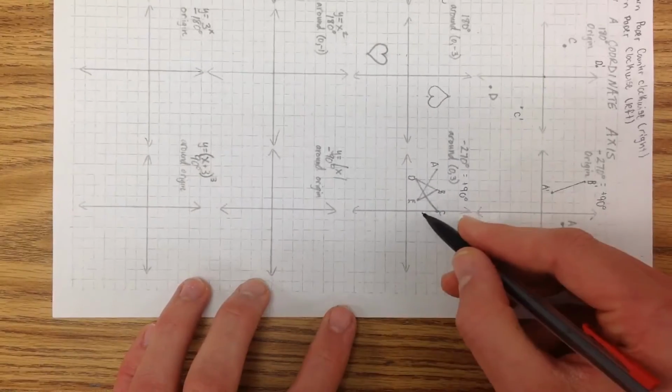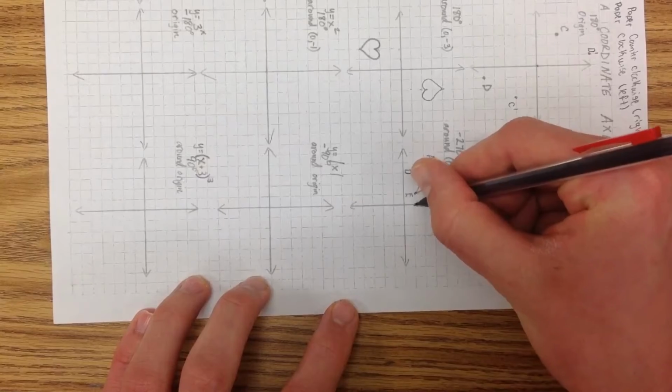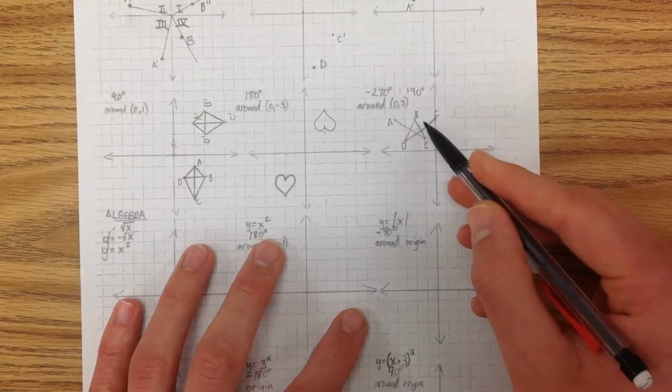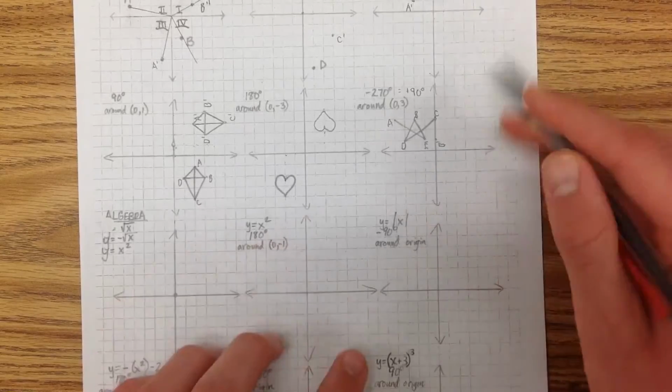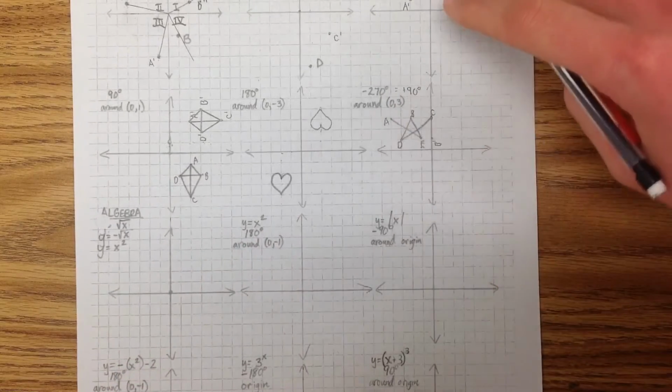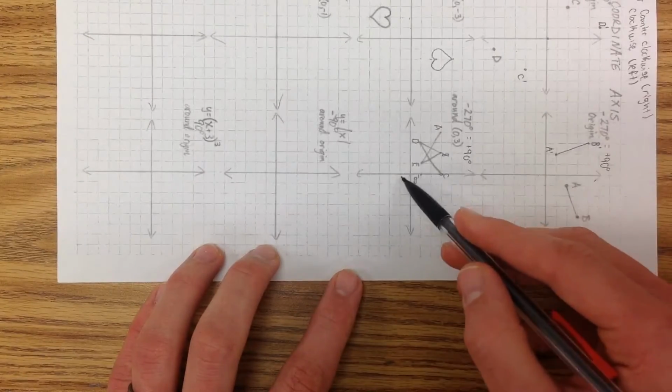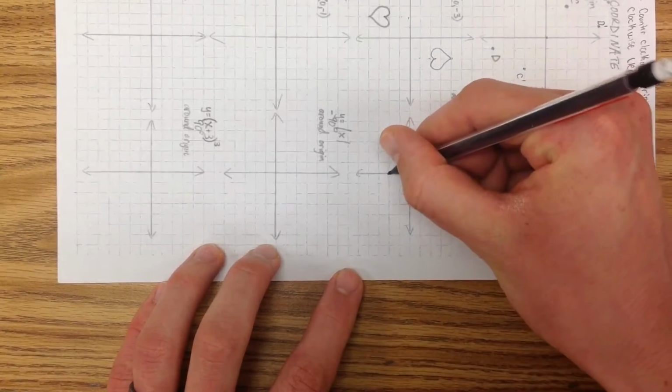So I turn my paper. Left 2 is B prime. Left 4 would be A. So turn my paper, again, positive 90, so one rotation to the right. 1, 2, 3, 4, and that's A prime.